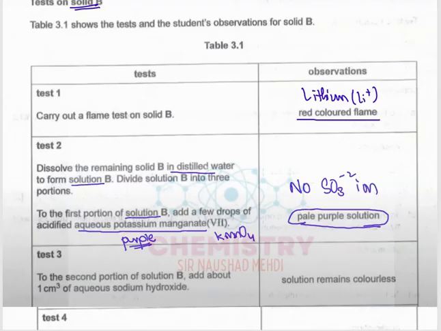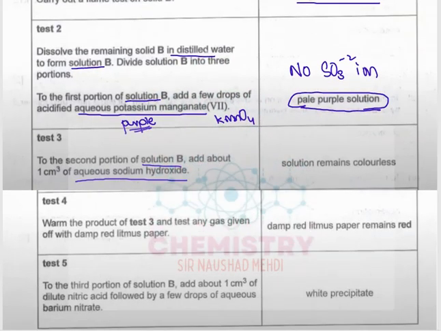Okay, to the second portion of solution B, add about 1 cm³ of aqueous sodium hydroxide. So you are adding the aqueous sodium hydroxide, and the solution remains colorless. It means that no change is taking place over here.